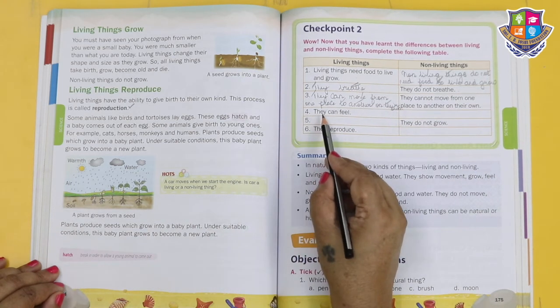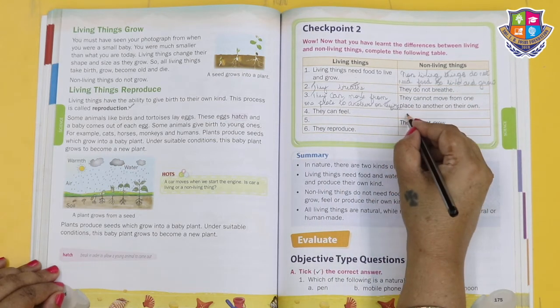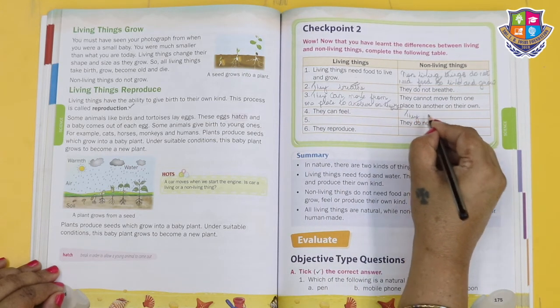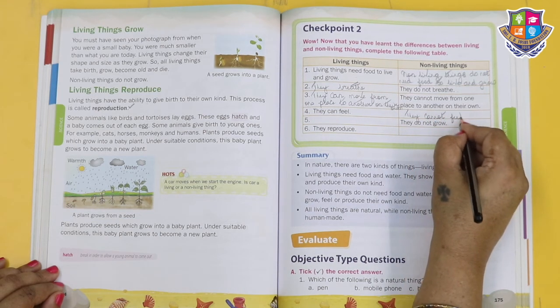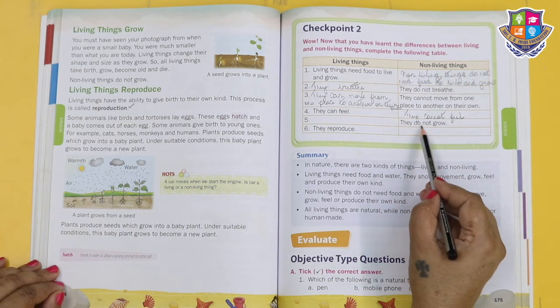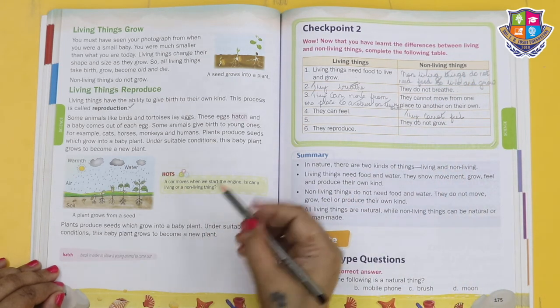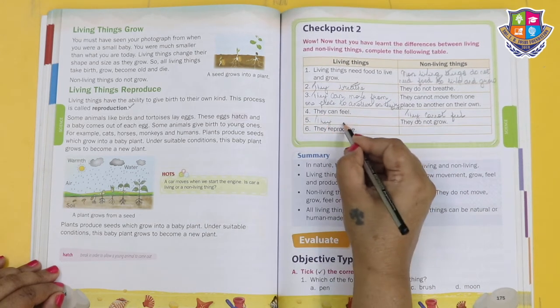Now the fourth point about the living things is they can feel. What about the non-living things? They cannot feel. Now, next point about the non-living things is they do not grow. What about the living things? They grow, isn't it? Just now you all have learnt about it. They grow.